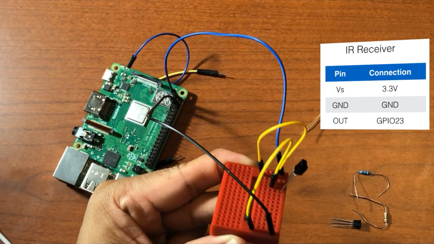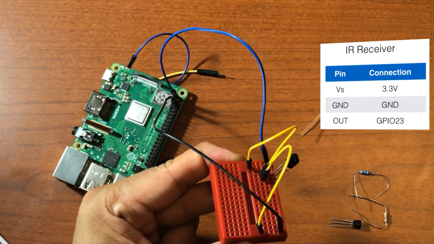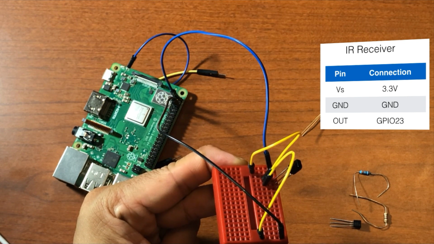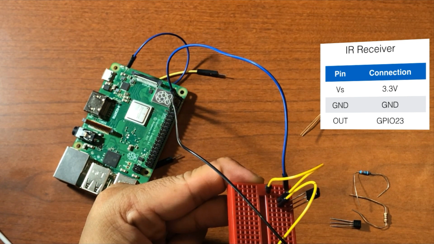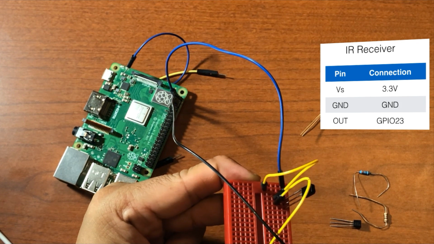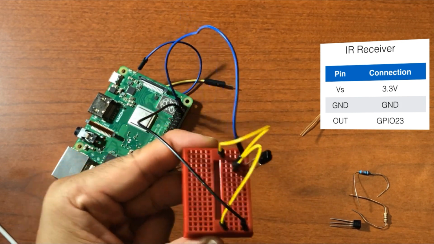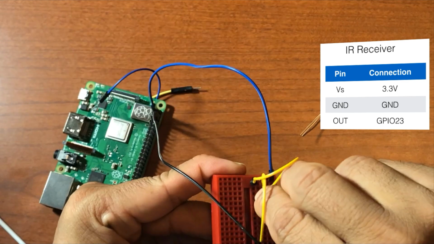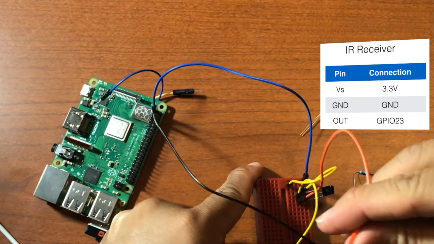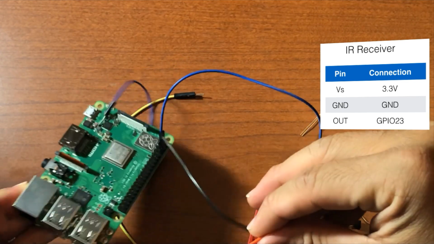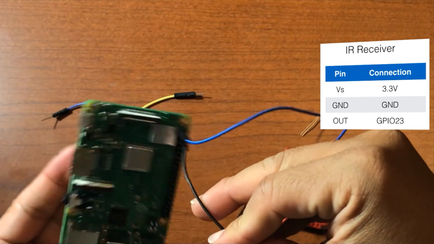And finally, the pin on the right of our circuit is our output, and the output is going to go to pin 16 on the Raspberry Pi. So we'll just make that connection. And pin 16 on the Raspberry Pi is the 8th pin down on the right.